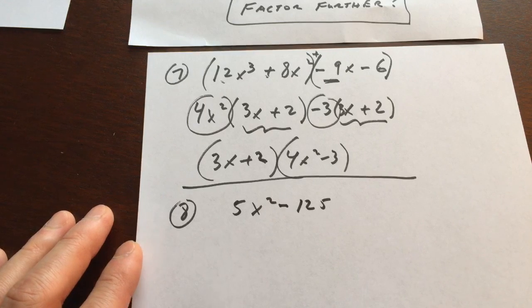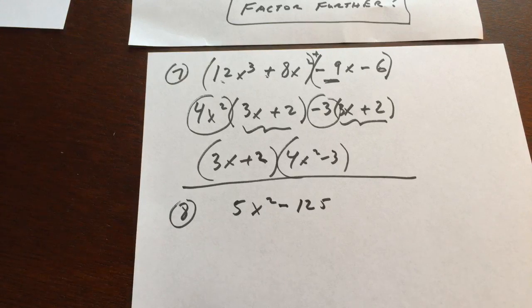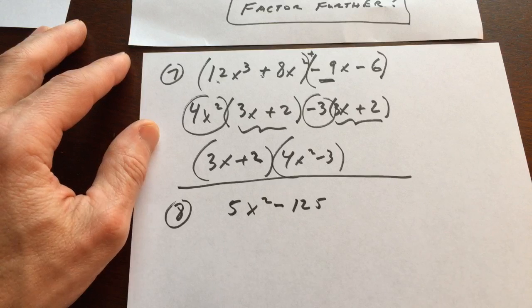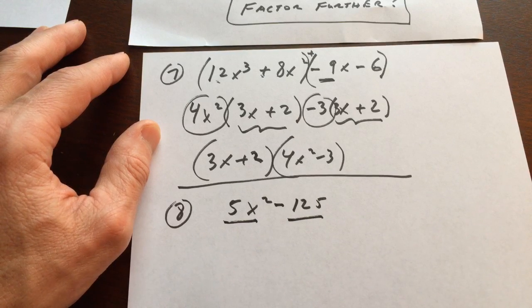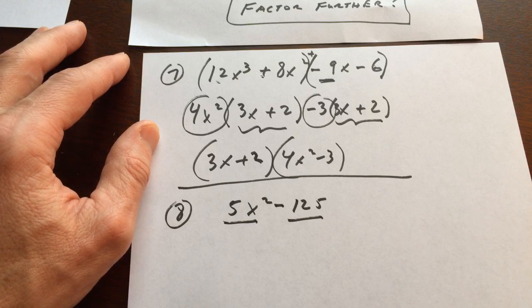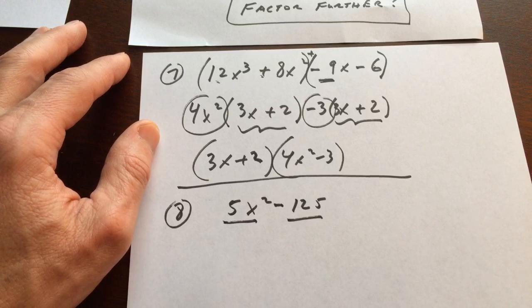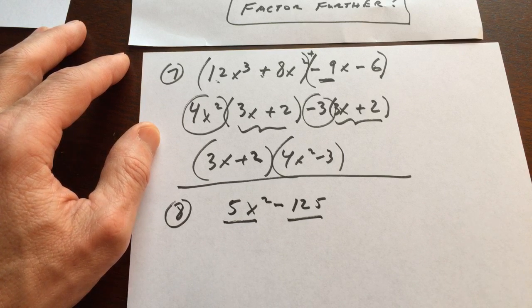So what do you guys think? Is there a greatest common factor for this one? Is there something we can divide out of both terms, both groups? What do you think? Anything in common? What do you think? Is there a greatest common factor? Can you let me know in the chat, so everyone else knows too?